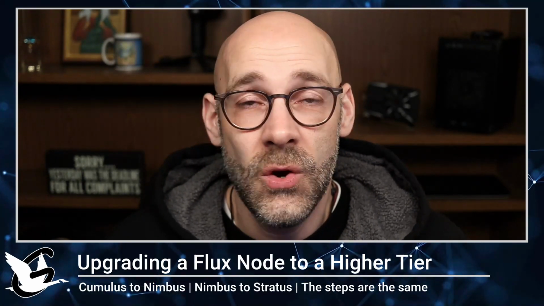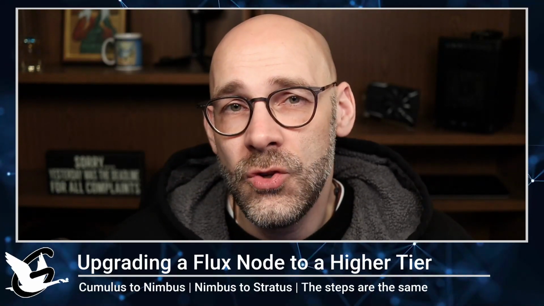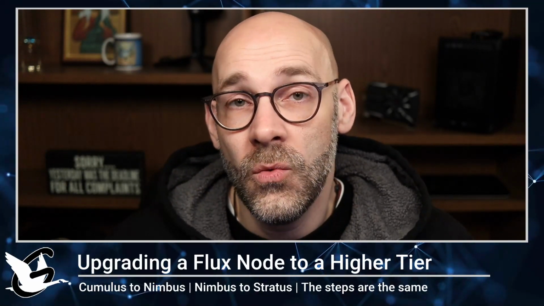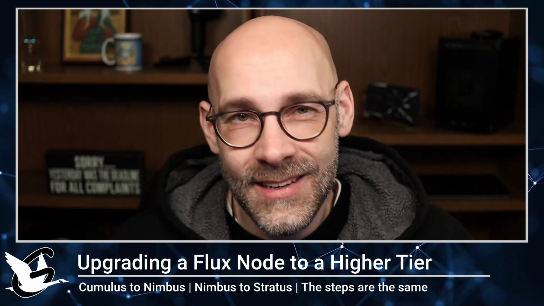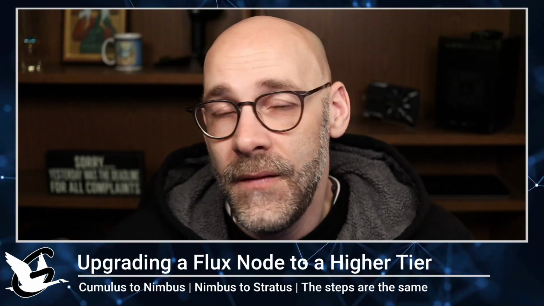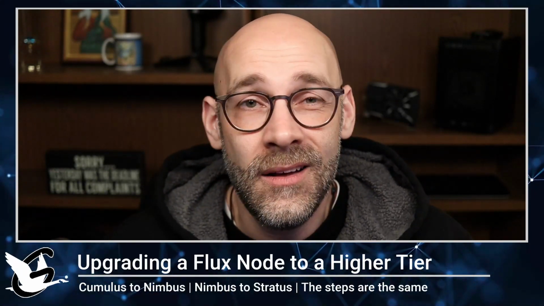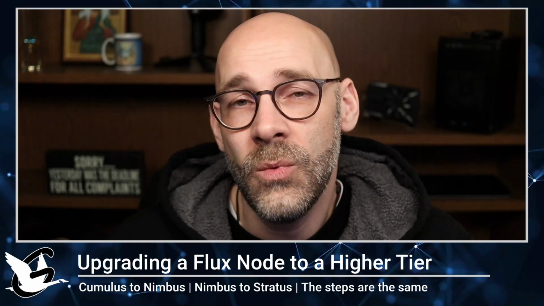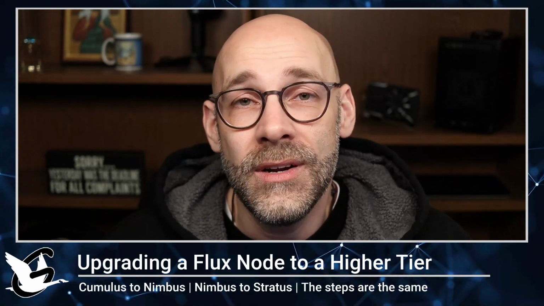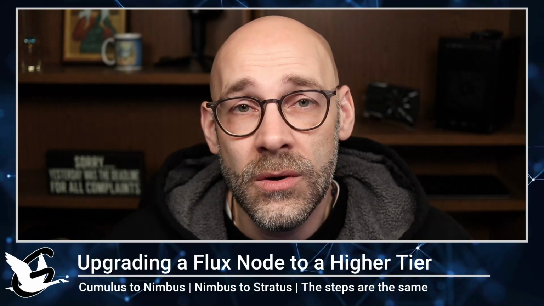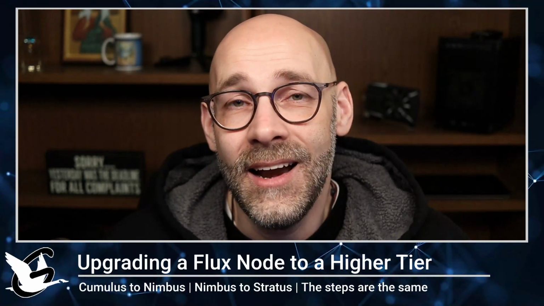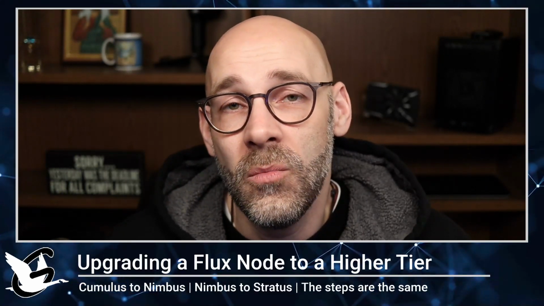So that's how you do an in-place upgrade of your Flux node from one tier to another. So if you're going from a CUMULUS node to a NIMBUS node, as long as your hardware meets the minimum requirements for the benchmarking and you get that NIMBUS rating, then you're good to go with this guide. Otherwise, you're going to have to upgrade your hardware, and you may have to reinstall from scratch. And if that's the case, we have a guide for that. So check us out at runonflux.io, and you can learn more about that.